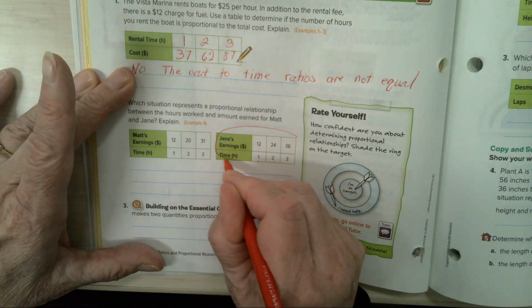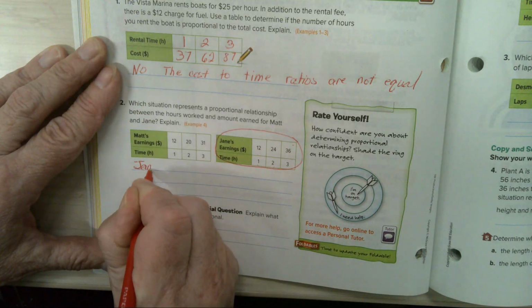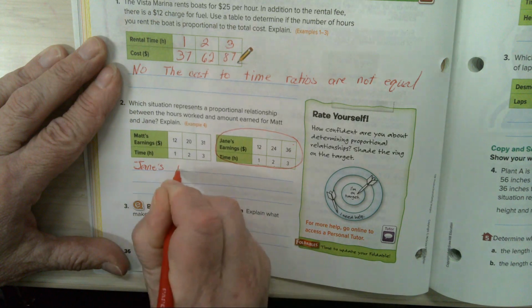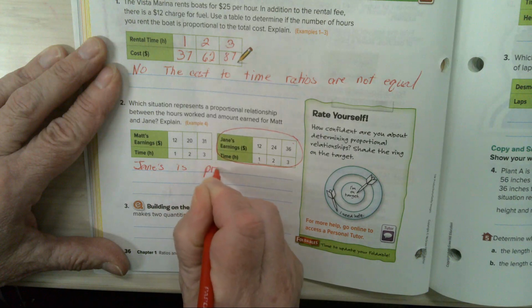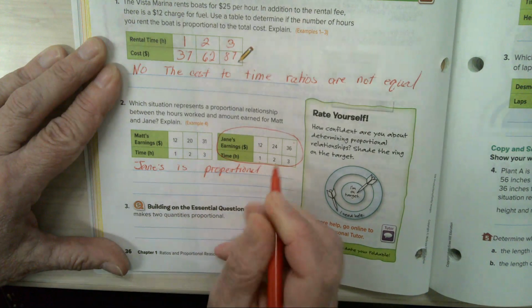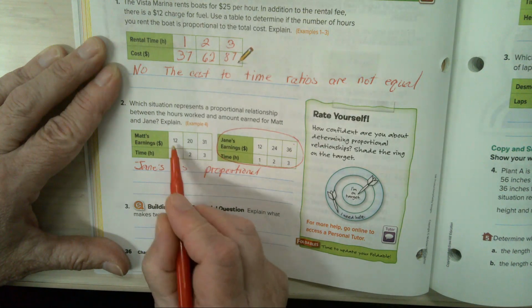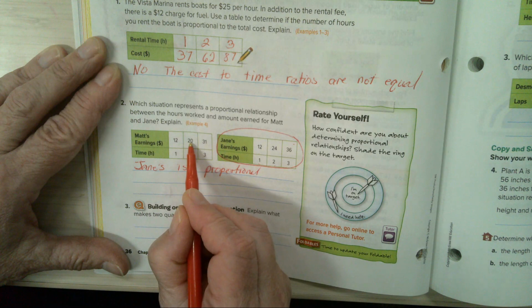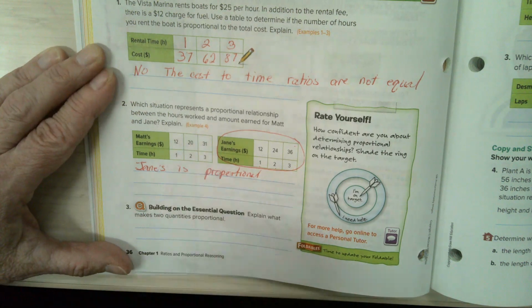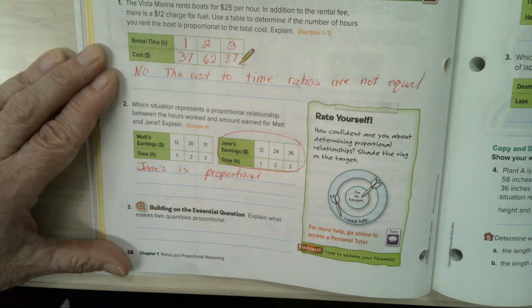Jane's is proportional. Here, 1 times 2 is 2, 12 times 2 is not 20, so right away, once you find one that's not proportional, then the whole thing is not going to be proportional, or a ratio that's not equivalent.